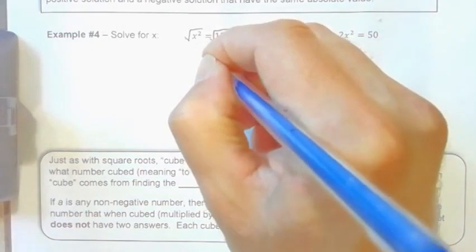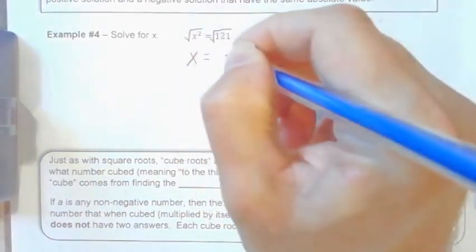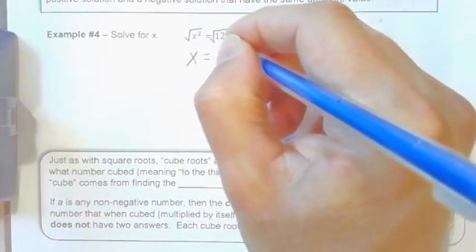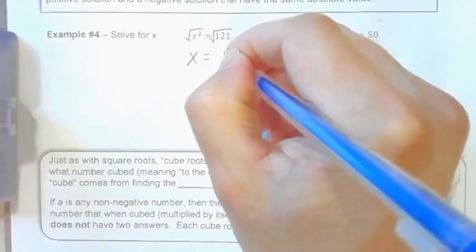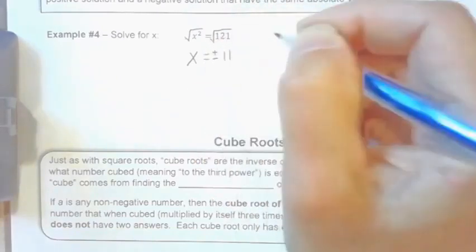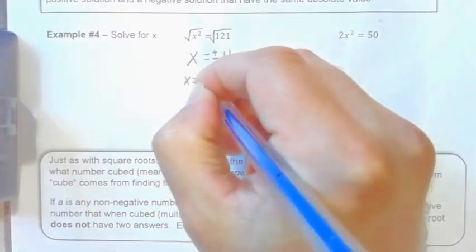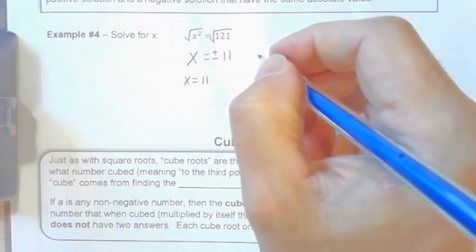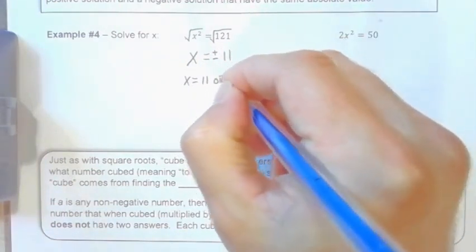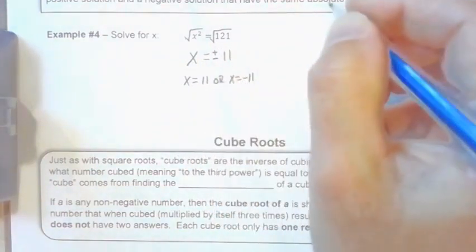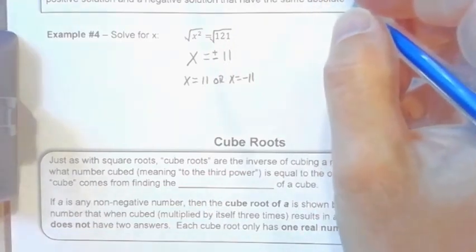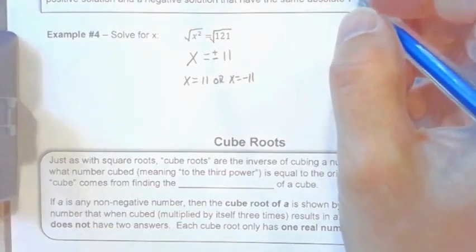On the left-hand side, the square root of x squared is x, and on the right side, the square root of 121 is 11, but it can be positive or negative. So we're going to write plus or minus 11. So x could be equal to 11 because 11 times 11 is 121, or x could be negative 11 because negative 11 times negative 11 is also 121.